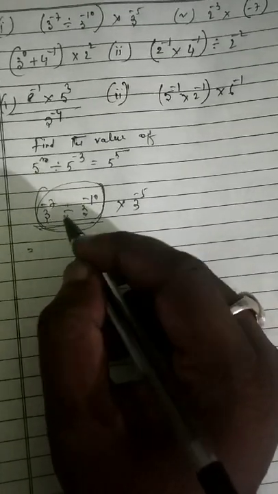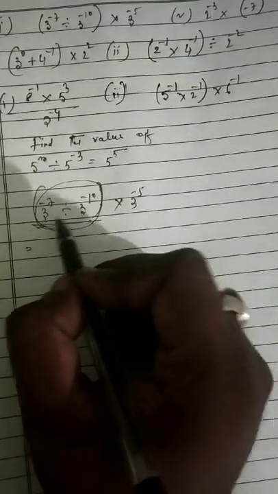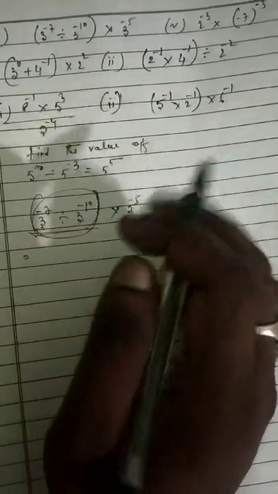Base is 3. The similar part between these two exponential numbers is that their bases are the same. It's 3 and this is 3. Bases are 3. Powers are different. No matter. And the powers are negative, which has a separate process to solve.